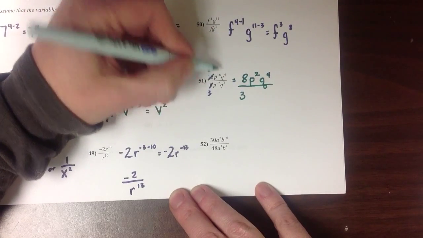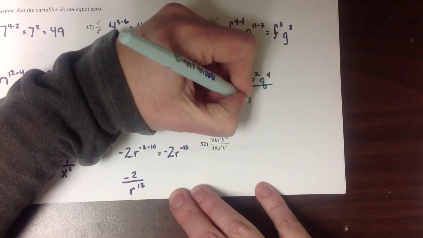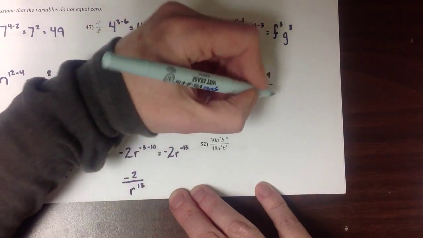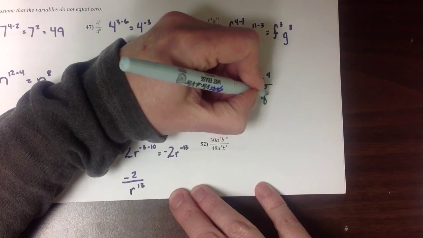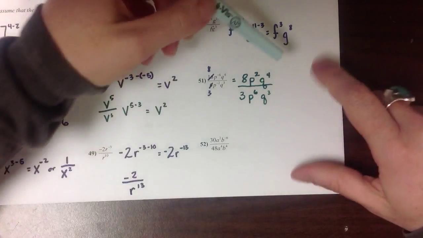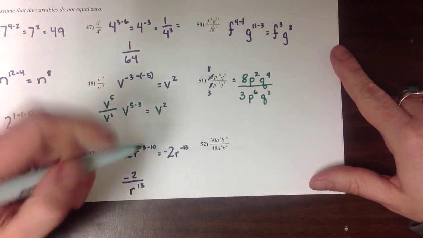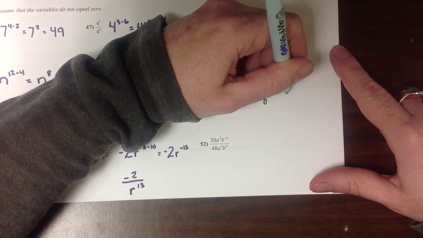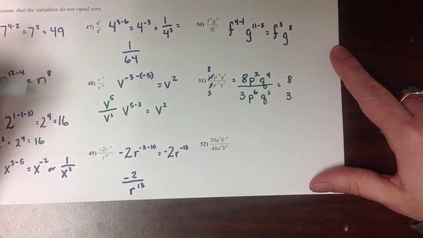This p to the 6th comes down to the bottom, and the q to the 3 stays on the bottom. Now looking at my exponents, the 8/3 is going to stay where it was, 8 on top, 3 on the bottom.